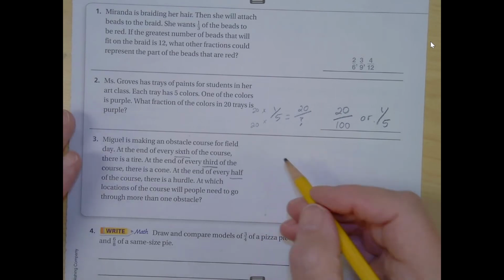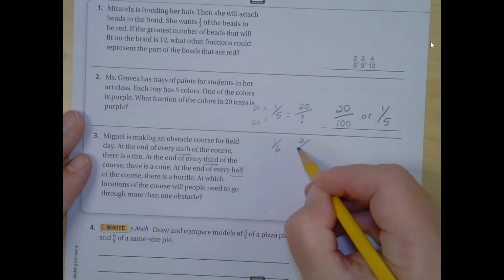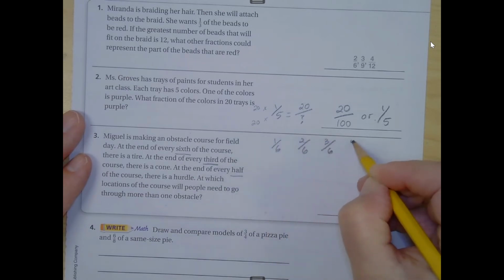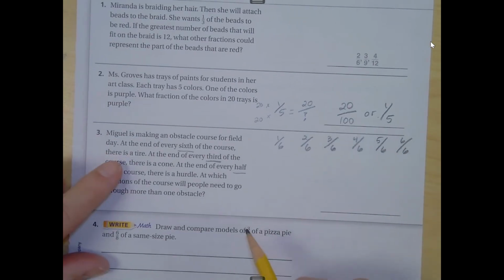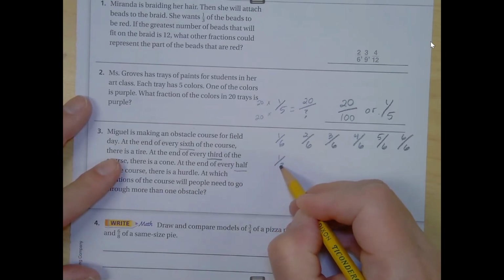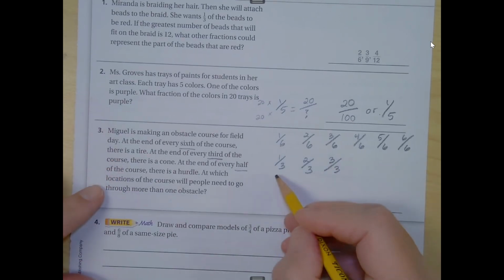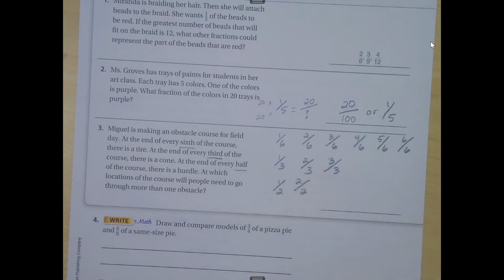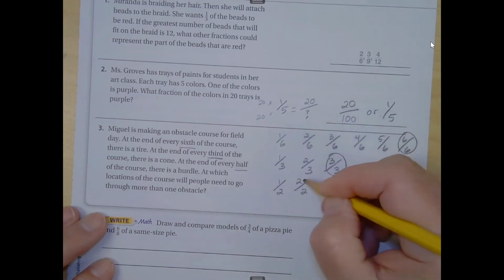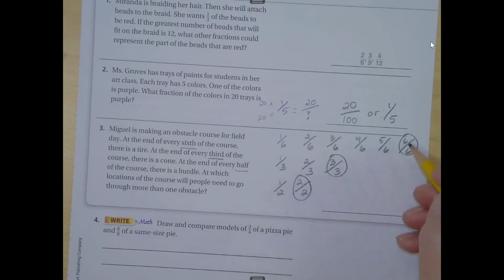Okay, so to help me do this one, I have to list out my fractions: 1/6, 2/6, 3/6, 4/6, 5/6, and 6/6. Then I'm going to do my thirds: 1/3, 2/3, and then 3/3. And then 1/2 is 1/2 and 2/2. So at which locations of the course? Well, I know that all my whole numbers are going to be the same. So that's at the final locations.